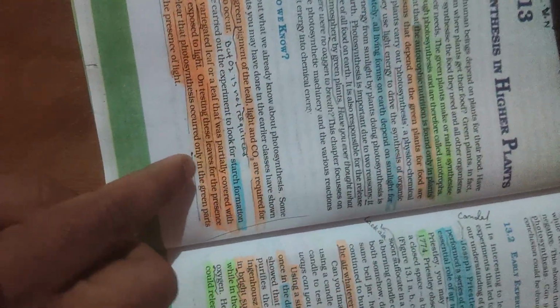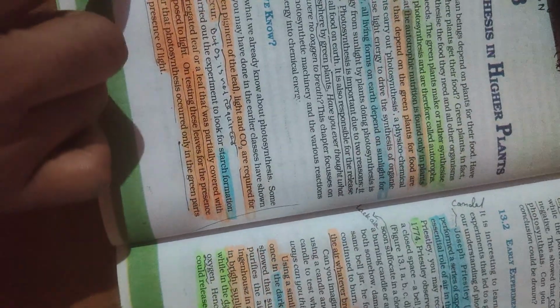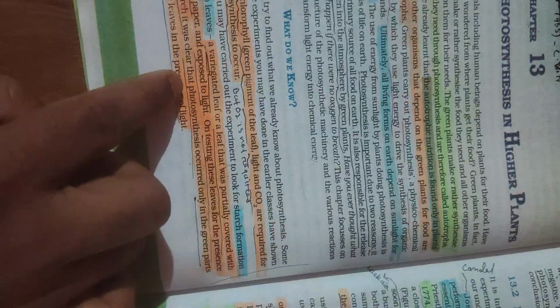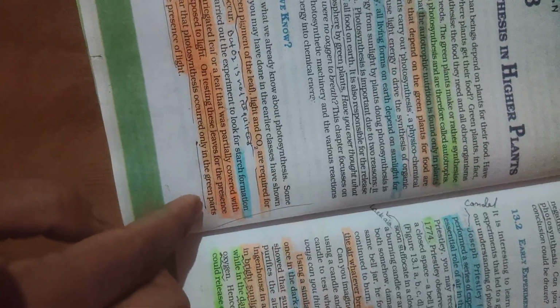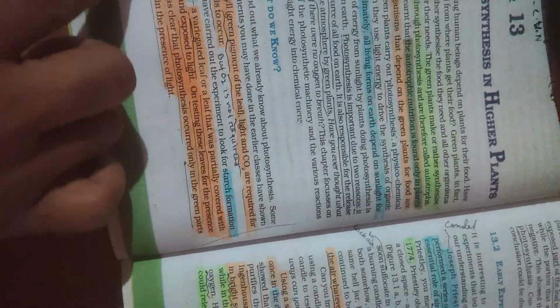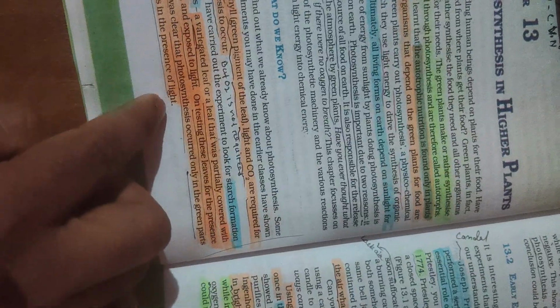After that, on testing the leaves for the presence of starch, it was clear that photosynthesis occurs only in the green part of the leaves in the presence of light.